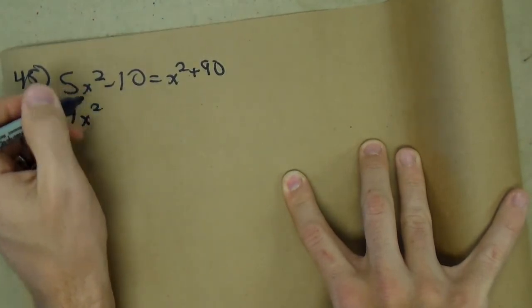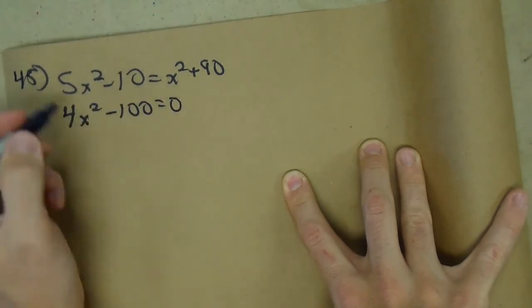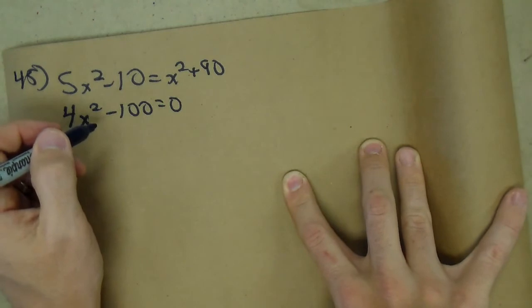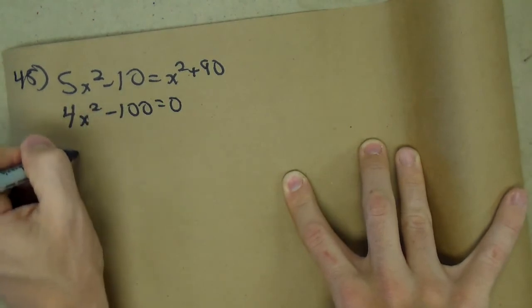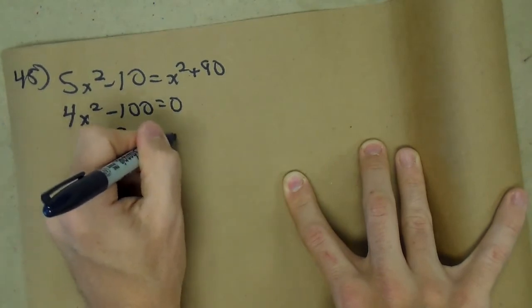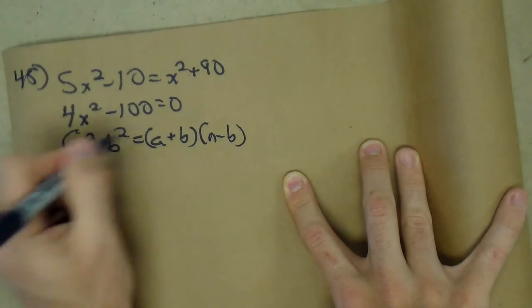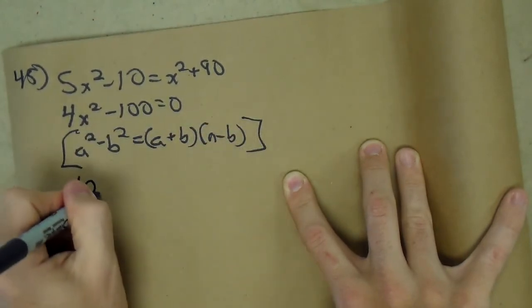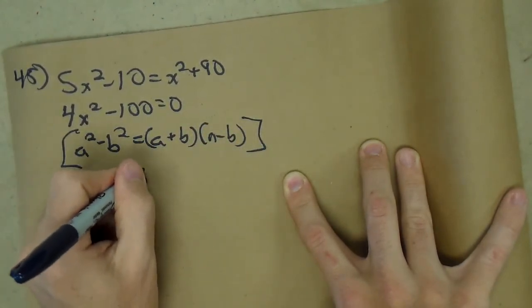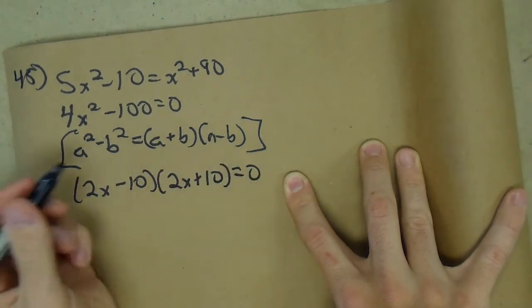I get 4x squared minus 100 equals 0. I could use the quadratic formula here, but I recognize this as a difference of two squares, which is a squared minus b squared gives you a plus b, a minus b, if you remember that. So I'm going to make this 2x minus 10 and 2x plus 10 equals 0.